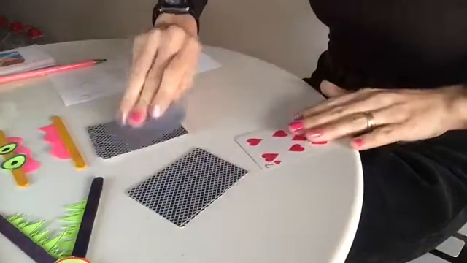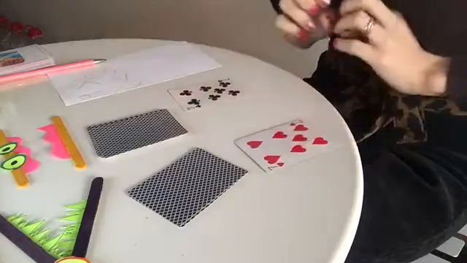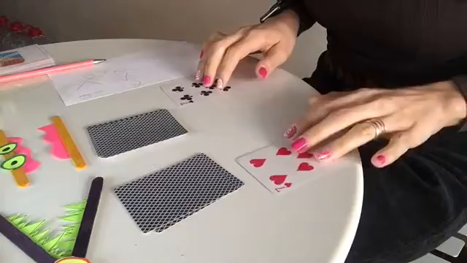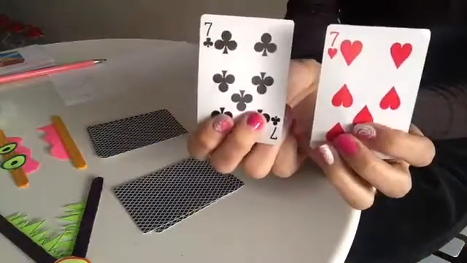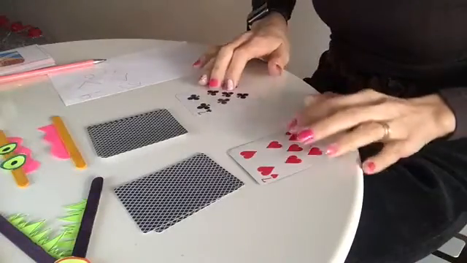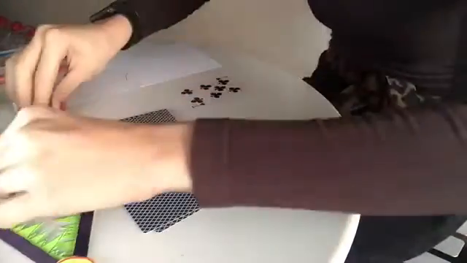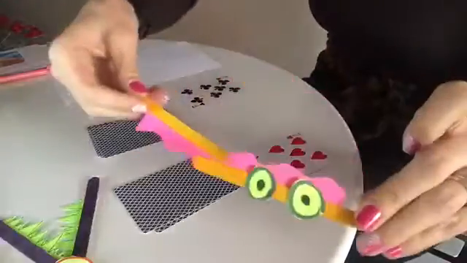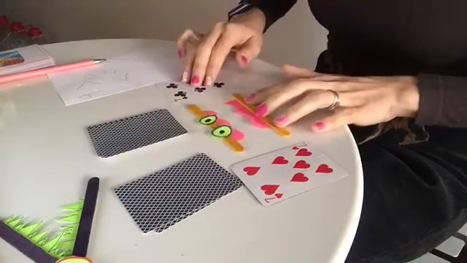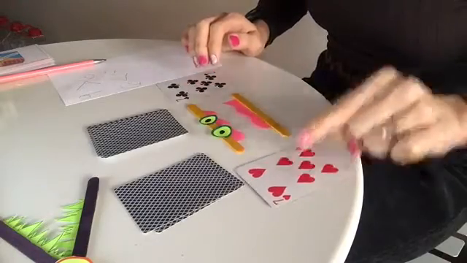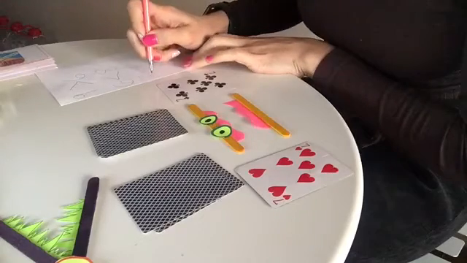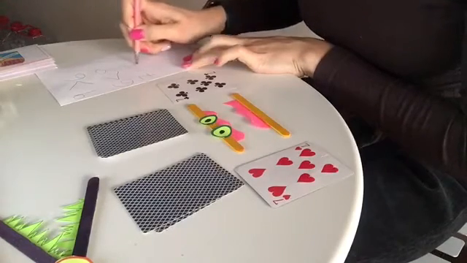And now let me check again the last time. Number 7 and number 7. Look! If we compare these two numbers, we don't have a greater than or a less than. They are equal. So I'm going to use this monster mouth here. So 7 is equal to 7. I'm going to write it here. 7 is equal to 7.